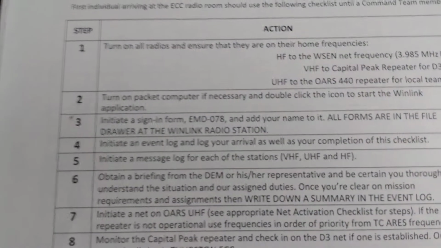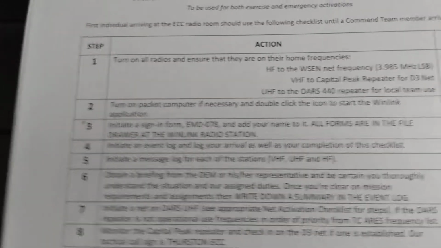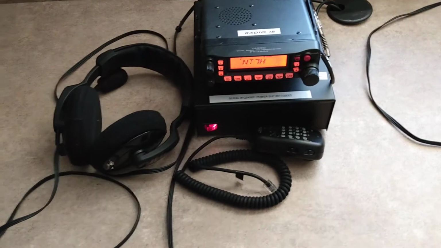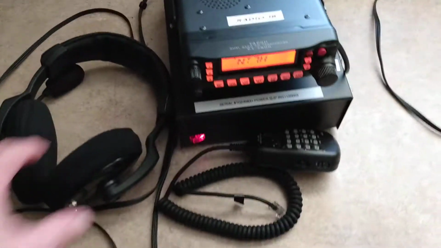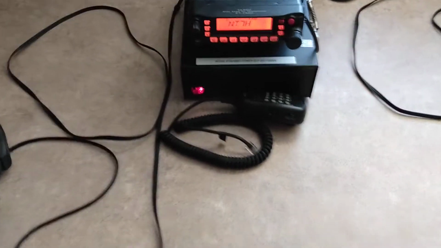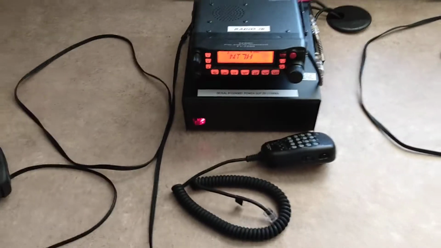So the first thing it talks about here is turn on all the radios, ensure they're on their home frequencies. So what are all the radios? We have radio 1B. These are both dual band Yaesu FT7900s. Just basic good radios. This one here is set up to use a headset and the foot switch. They both can be. Their microphone is here in case you need to use the microphone.